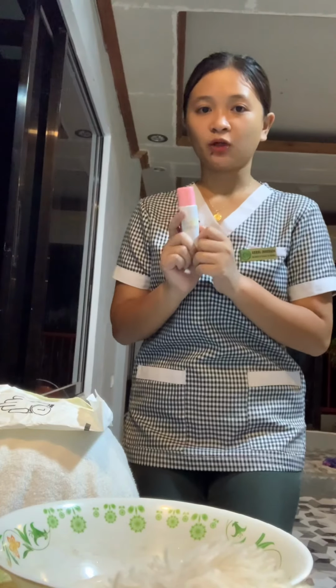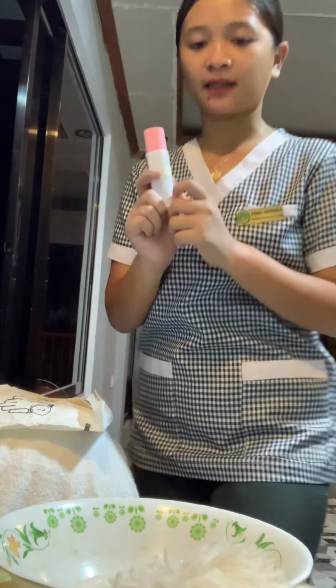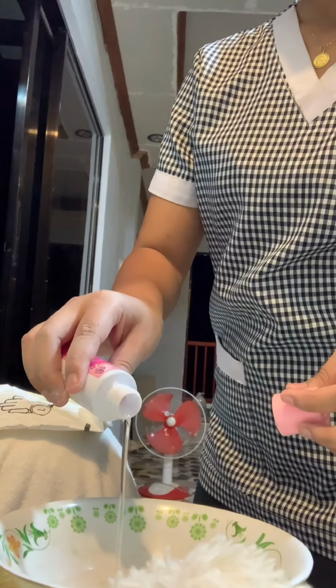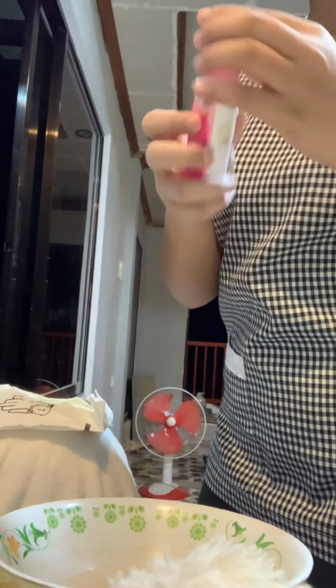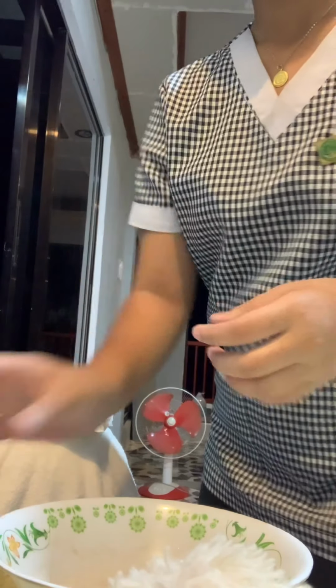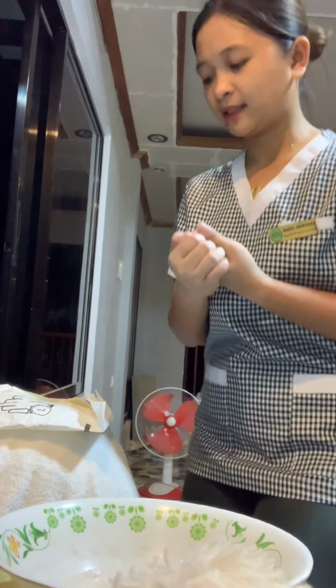I'm going to pour now my solution in the kidney basin. And I'm going to put on now the sterile gloves.